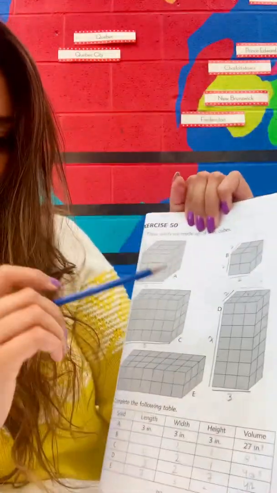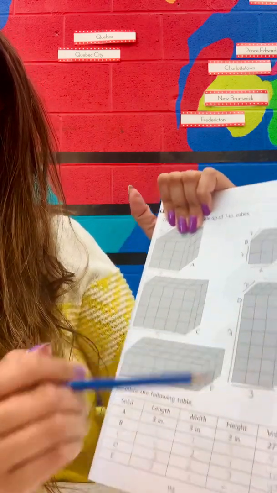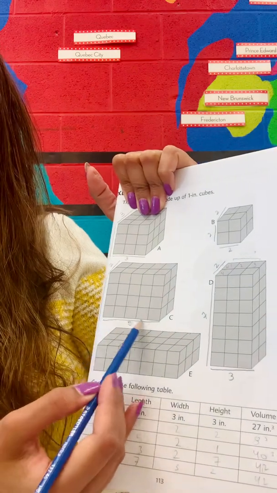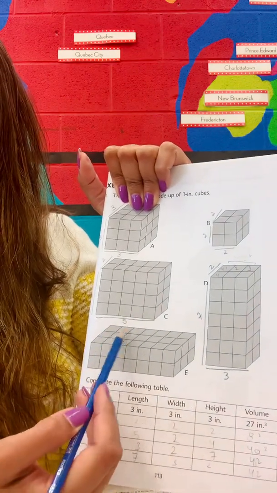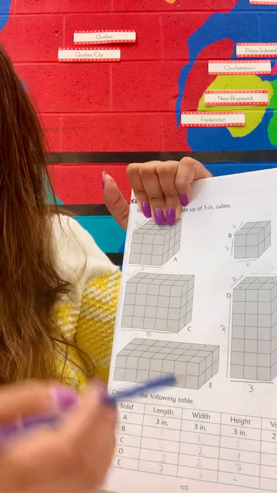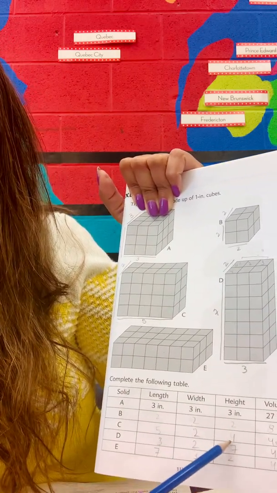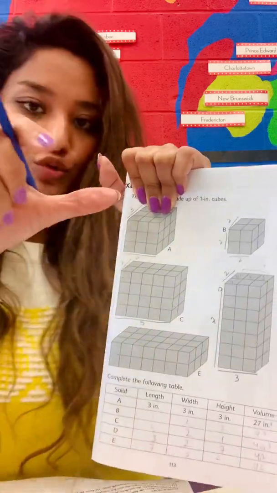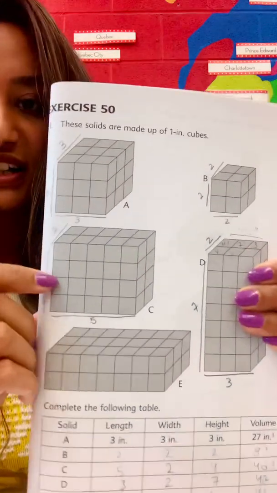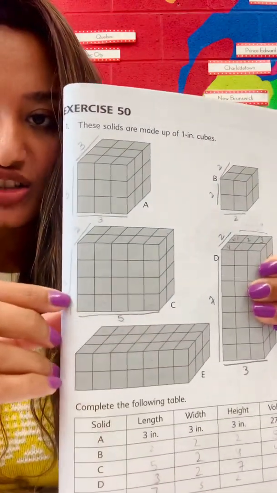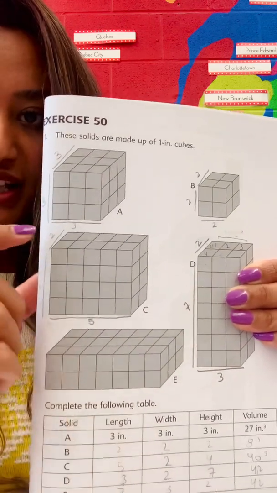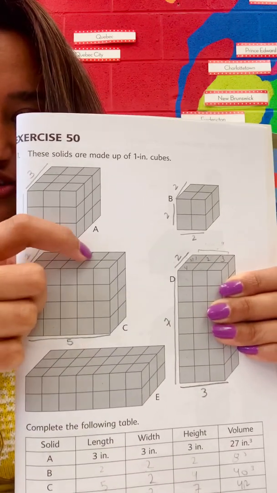For C, where is C? Over here. Okay? So my length is 5. At the bottom, that's how long it is, right? So 5 is my length. My height is 4. And my width is 2. So how thick it is? It's 2 blocks, right? So my height is 4, my length is 5, and my width is 2.